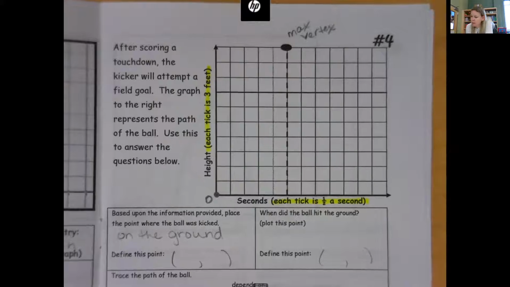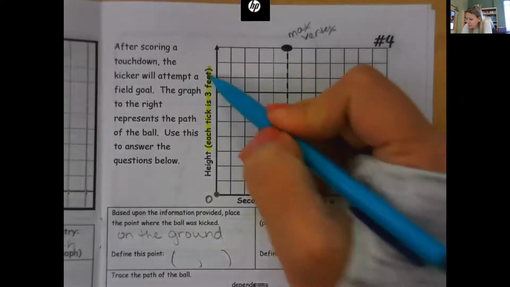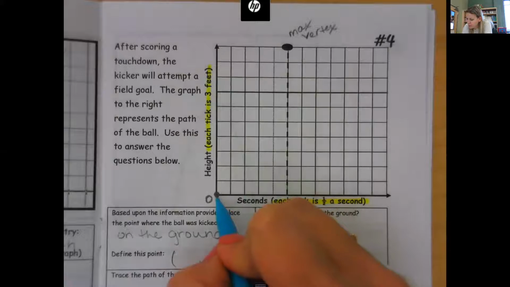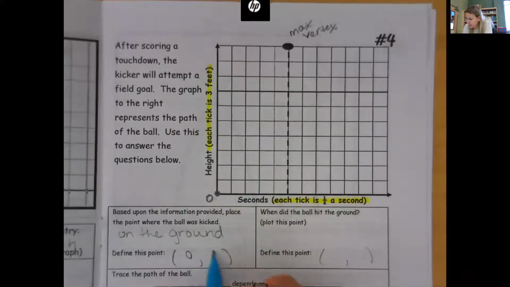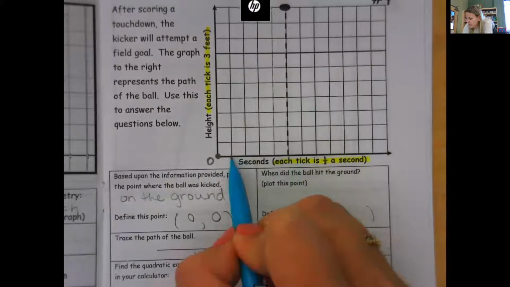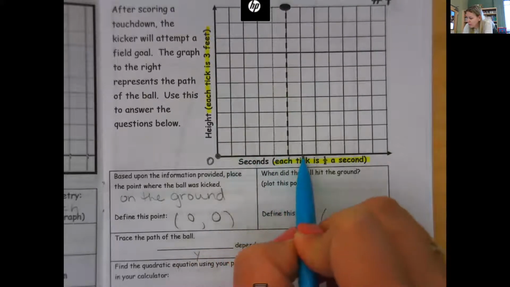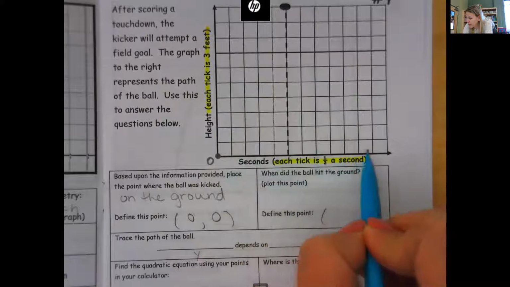We also did a word problem. Okay, we said this was our max vertex. We said pay attention to your scale. We said the ball started on the ground at 0, 0. We said this was our line of symmetry. And since it was 1, 2, 3, 4, 5 from the place that the ball started, that means the ball will be 1, 2, 3, 4, 5 where it ends.